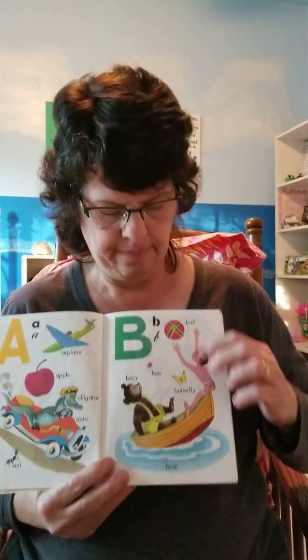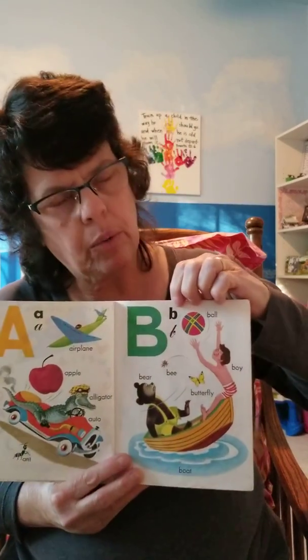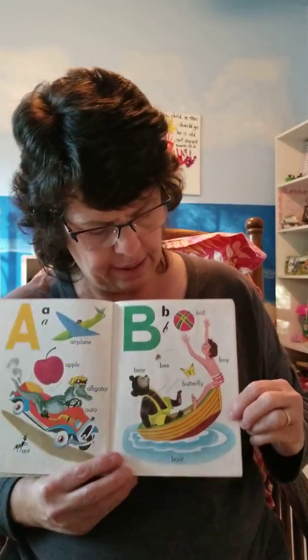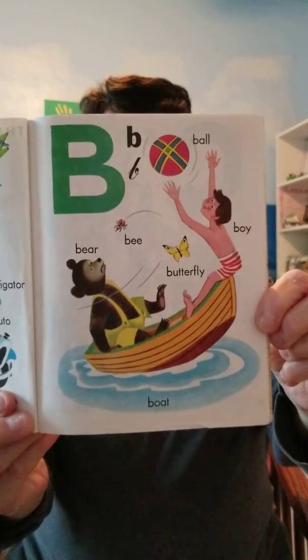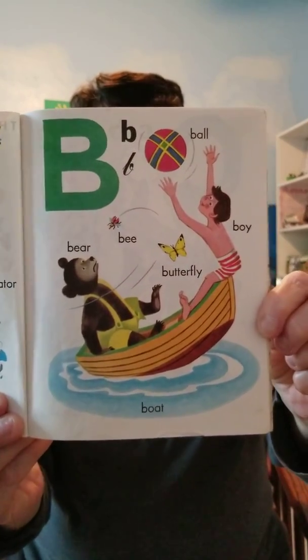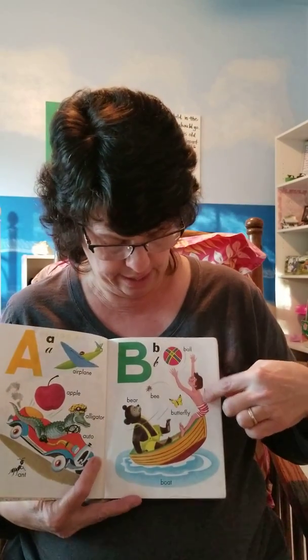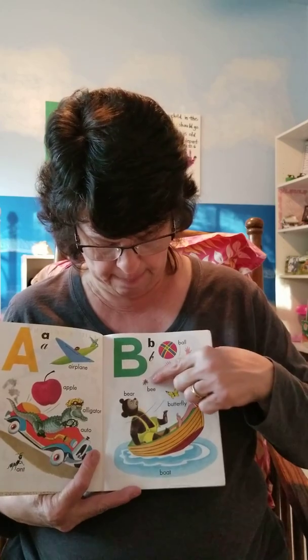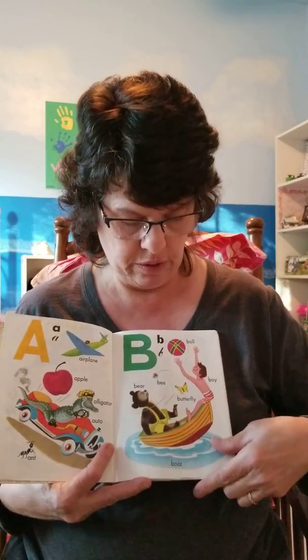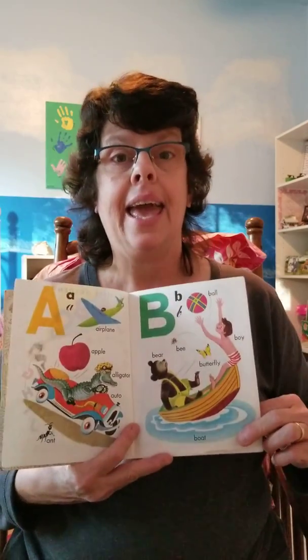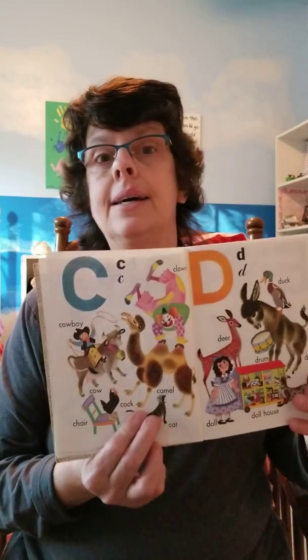B. Uppercase B, lowercase b, cursive B. All these words begin with B. What do you see? B sounds like this. B, b. Ball, boy, butterfly, bee, bear, and boat. Do you know what comes next? A, B, C.